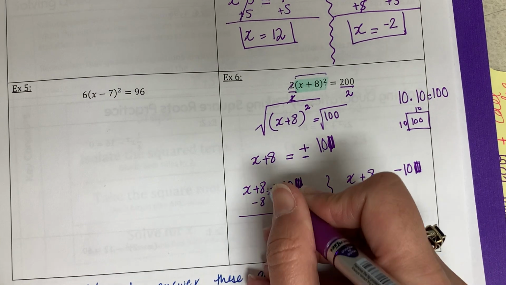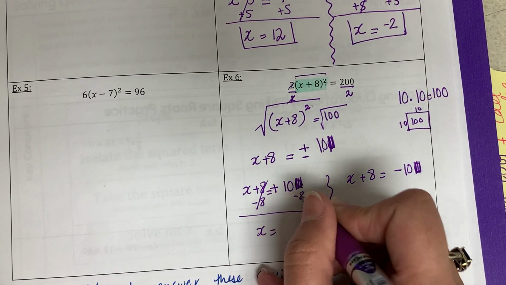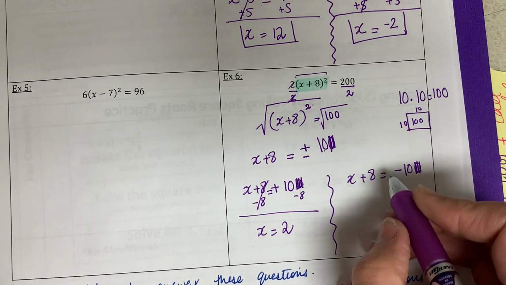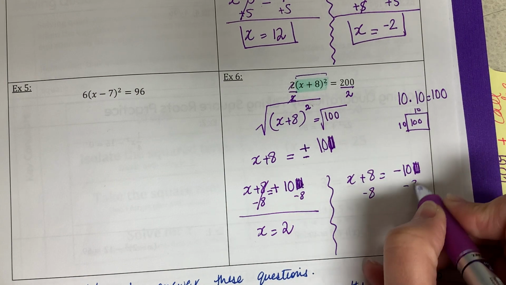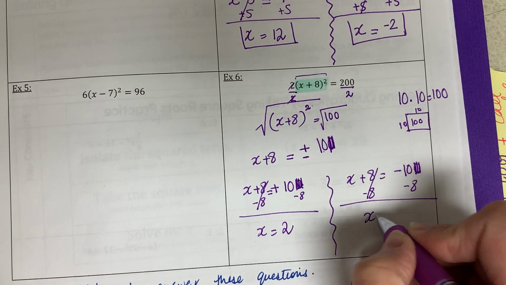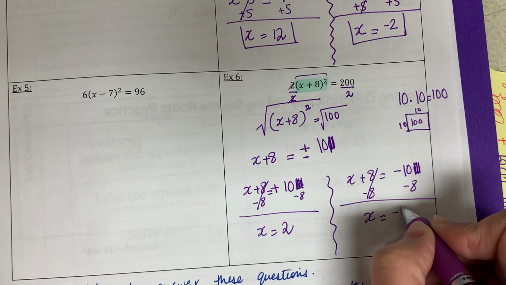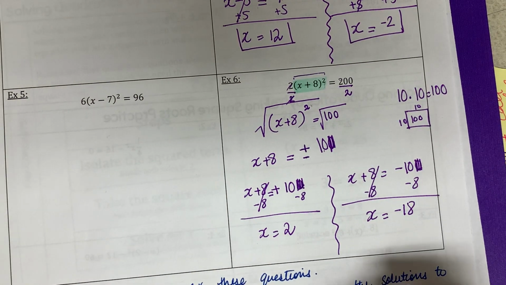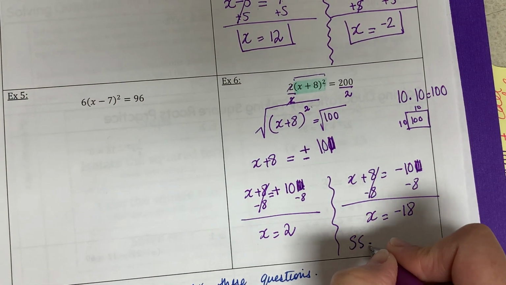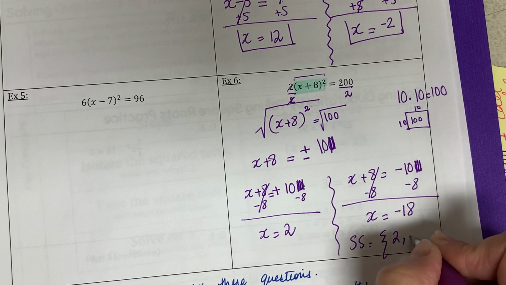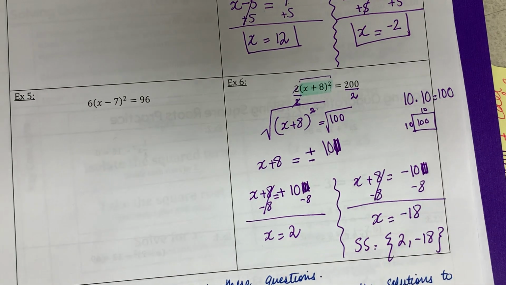I subtract 8 on both sides. I'm left with x equals 10 minus 8, which is 2. And on this side, I'm going to subtract 8 again. So I'm left with x equals negative 10 minus 8, which is negative 18. So your solution set is 2 and negative 18, and that would be your answer.